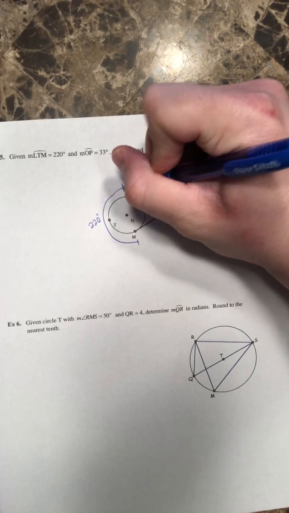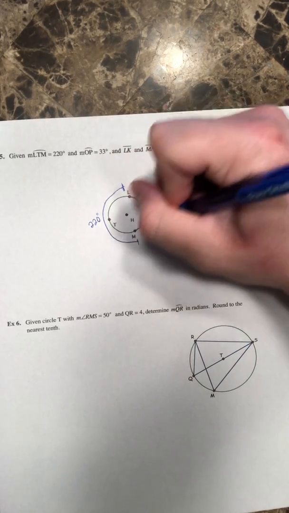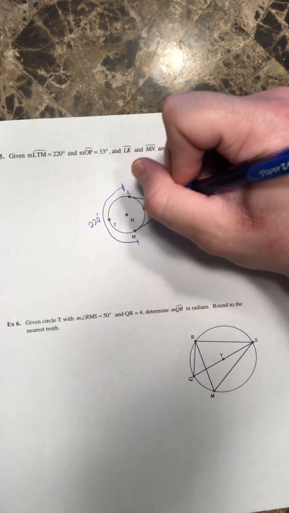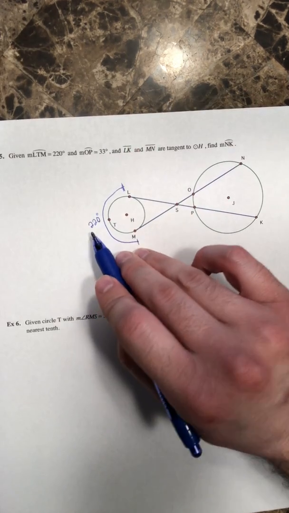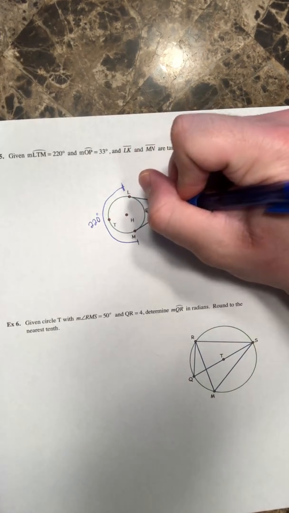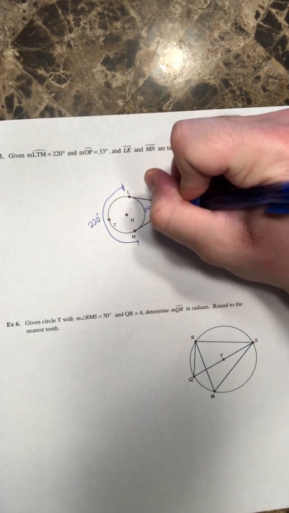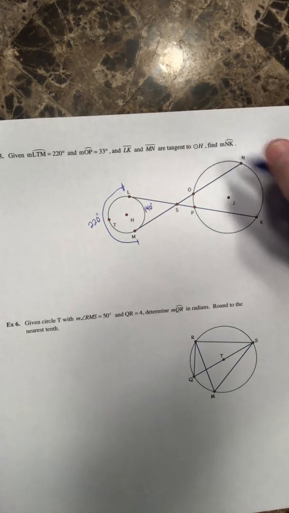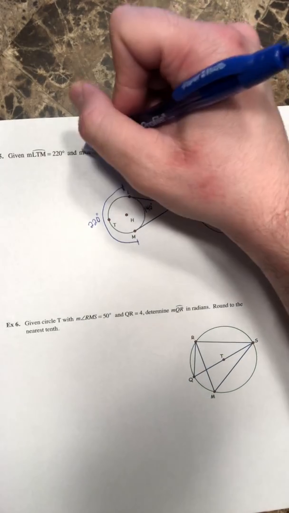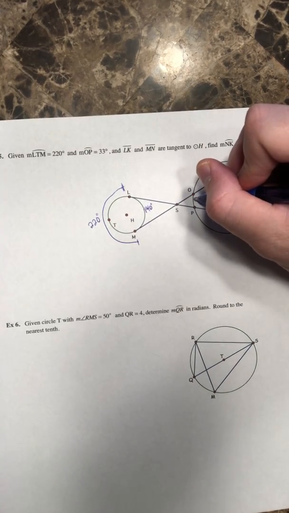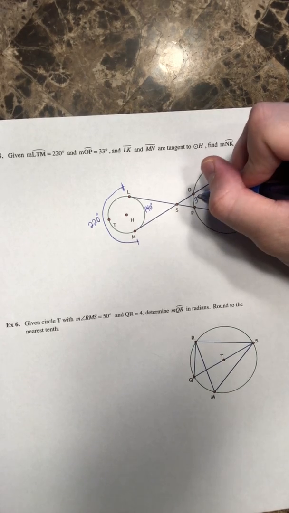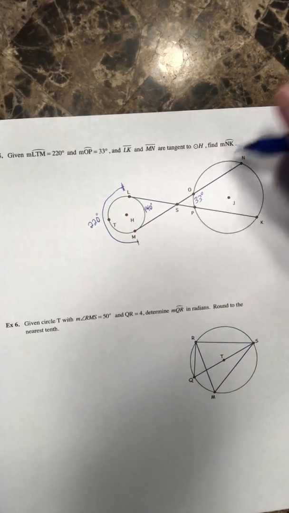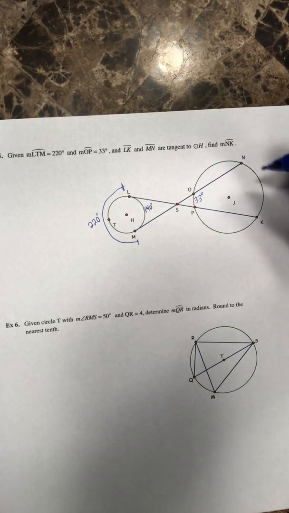Since the only other arc of that circle exists over on that side, which would be the minor arc LM, then the minor arc LM has to be 140 because 360 minus 220. So this arc has to be 140 degrees. It's kind of just marking pieces of information I know. The measure of arc OP is 33 degrees. So we'll put that over here in the other circle, in circle J. So arc OP is 33 degrees.